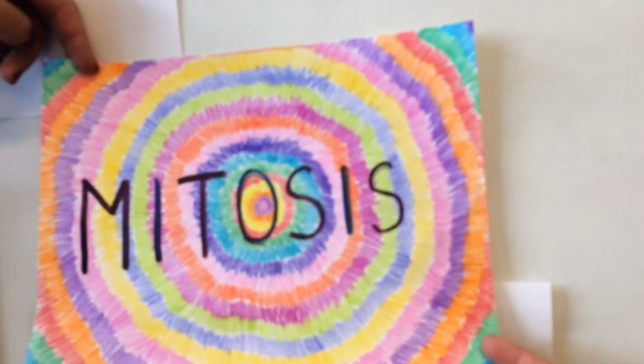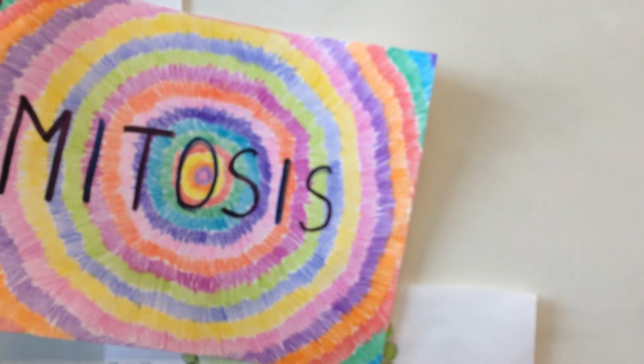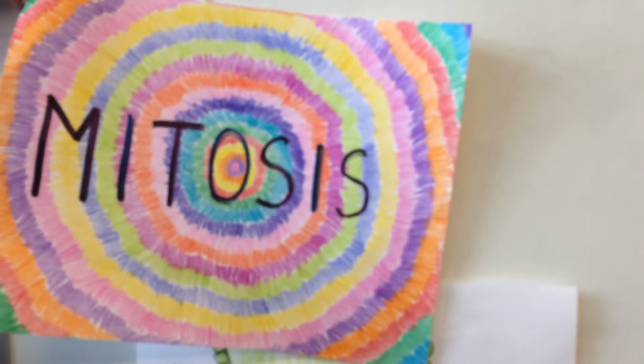The last step is mitosis. It happens again, and this is the end of the fern life cycle, also known as the alternation of generations.